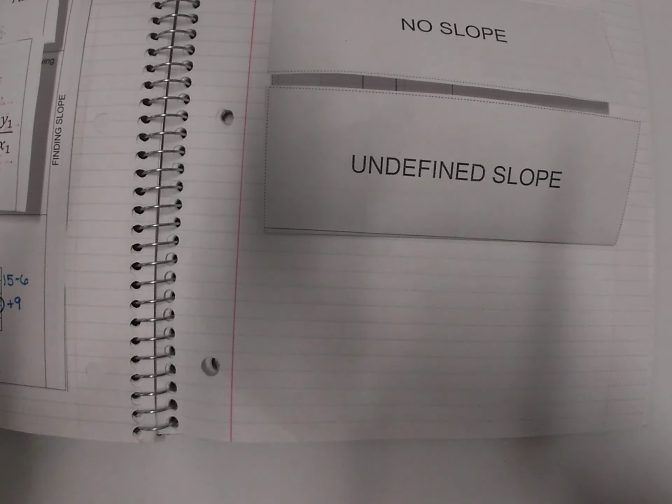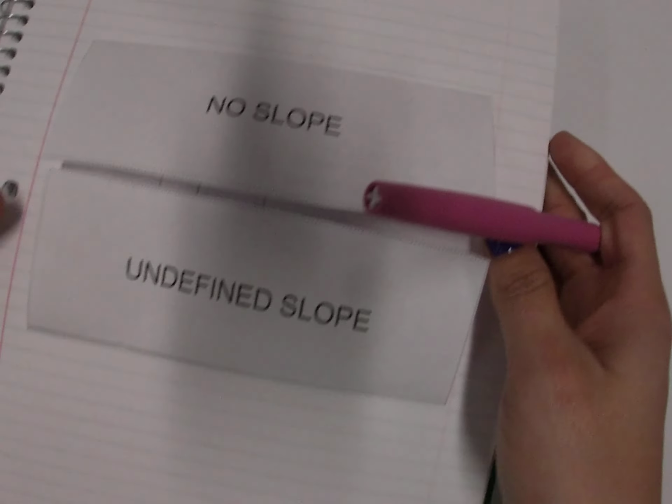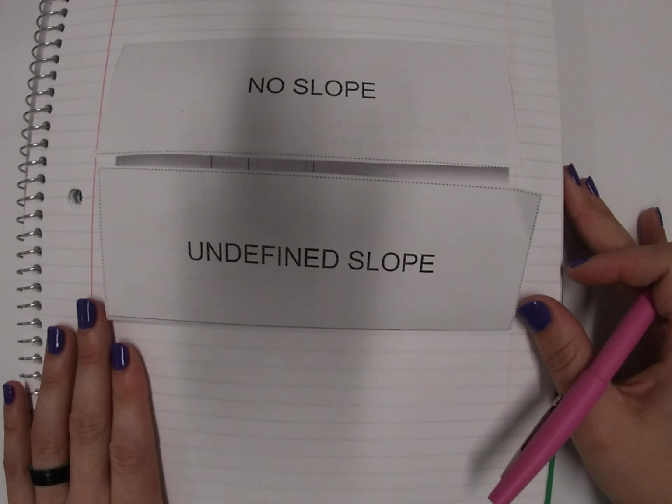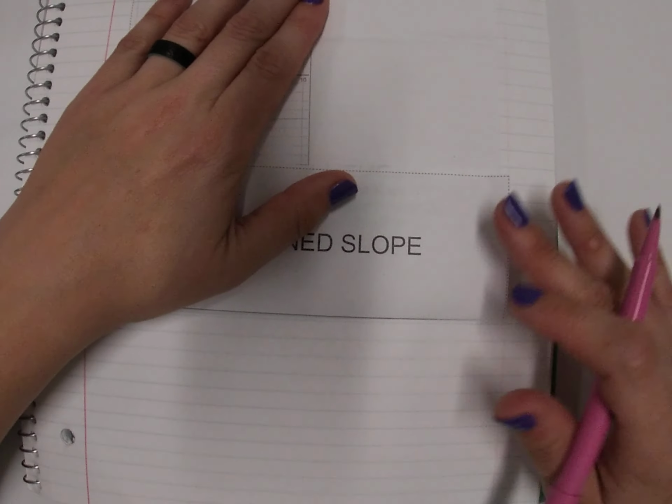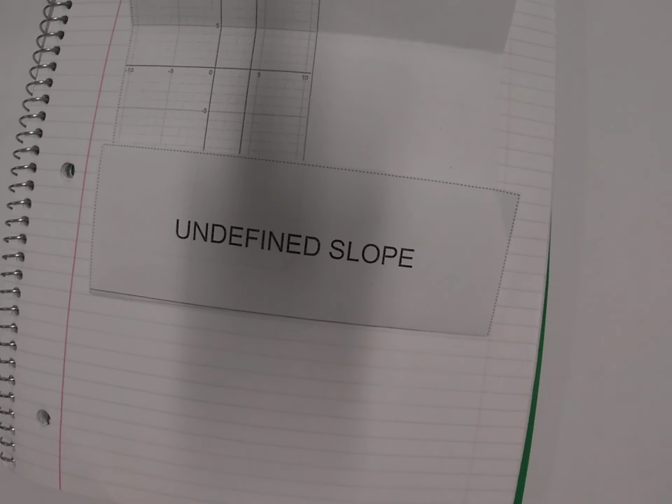Now, finally, we have a couple unique situations, just like we always have had, right? Sometimes odd things happen. And so that's what we're looking at over here. Okay, no slope and undefined slope. So let's talk about our no slope first. So if we open this up, okay, no slope.